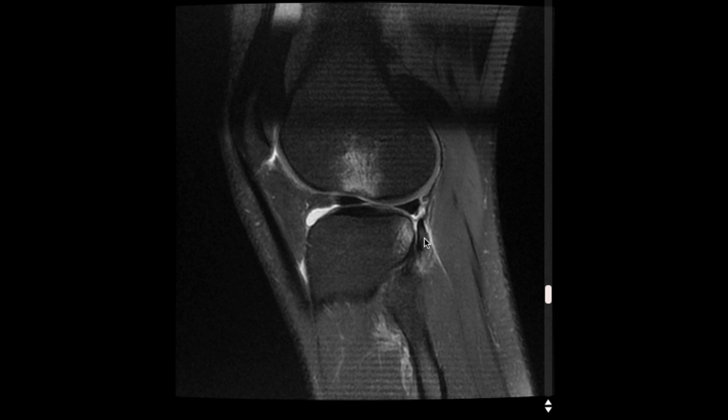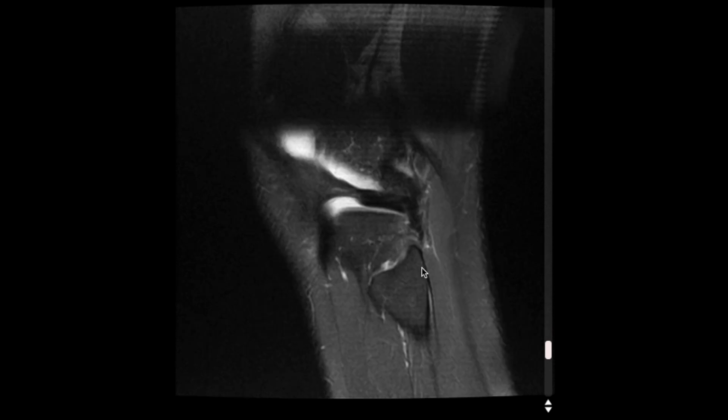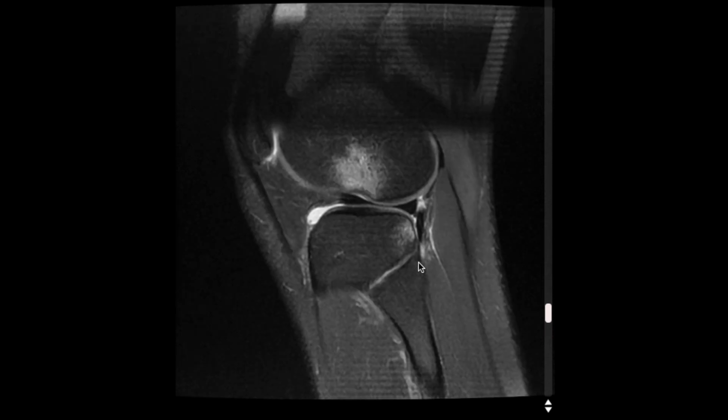As the knee goes back into a stable position, the posterior aspect of the tibia will strike this aspect of the femur, causing this bone bruising pattern. You can confirm that we're on the lateral side of the knee because you can see the fibula here.